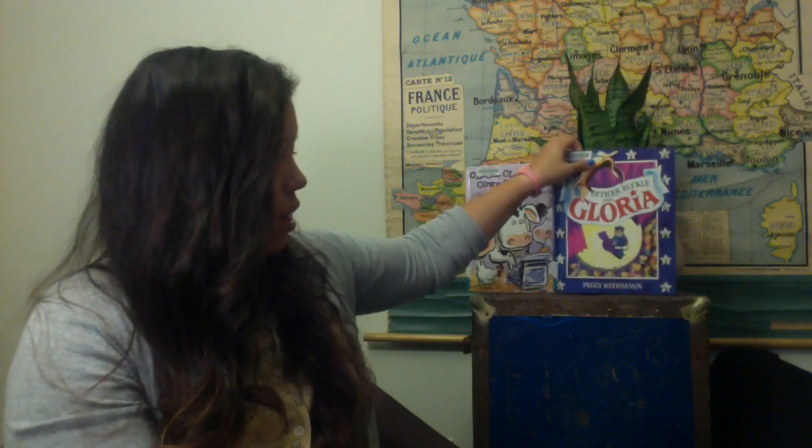But before we start reading this book, we first have to learn about some very important things. We have to learn about what the characters are, what the setting is, and what plot means. So first we're going to go over what a character is. A character is a person or creature that interacts in a story. And each character in the story has different traits to describe who they are and their personality.